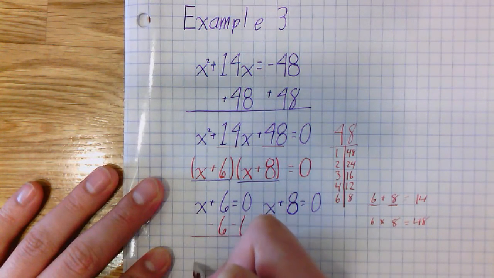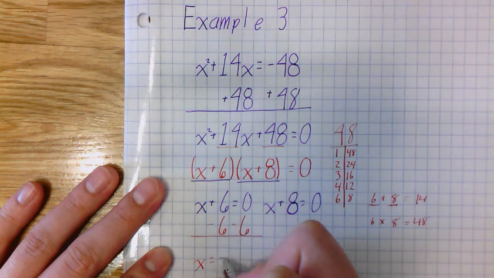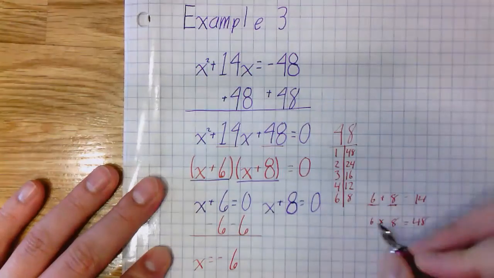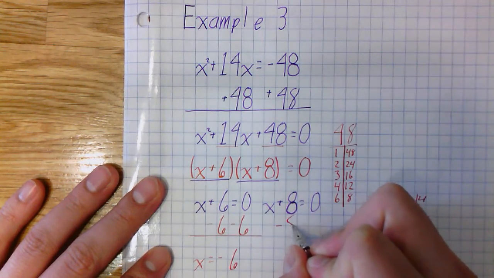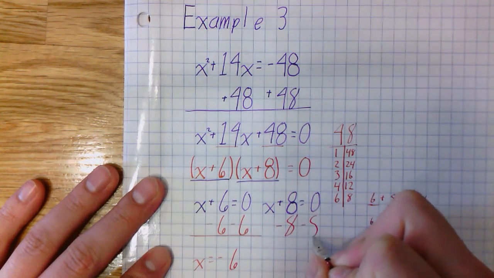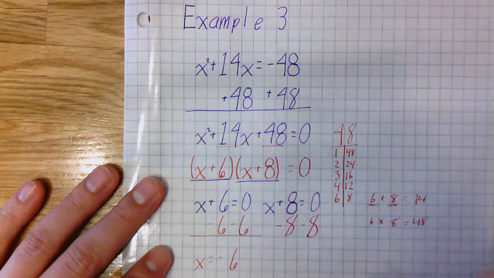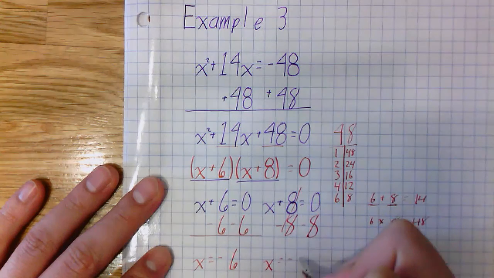Now we have x equals -6. And then same thing over here. We just subtract 8 on both sides. Okay, cancel. So we get x equals -8.